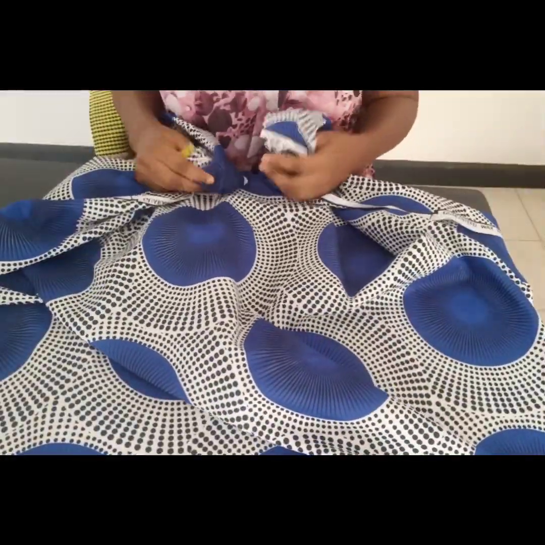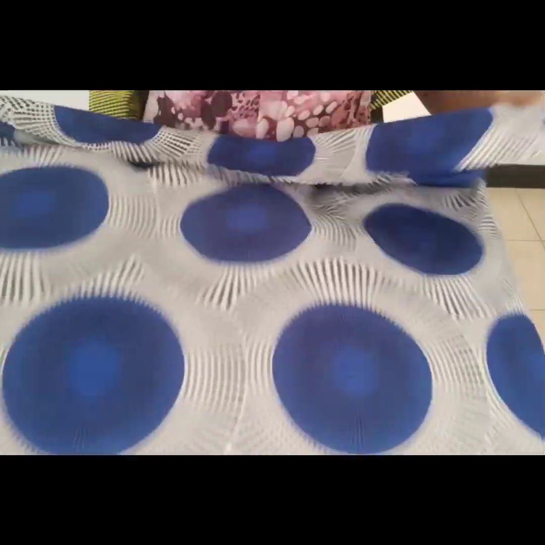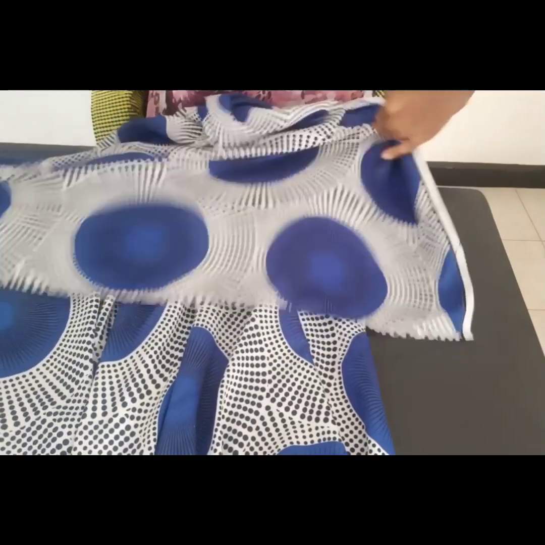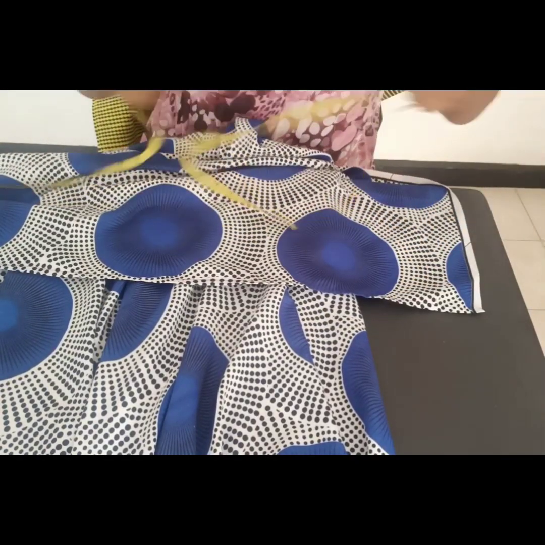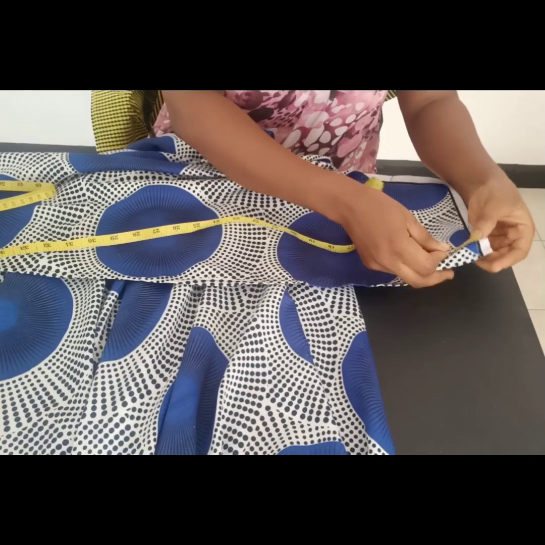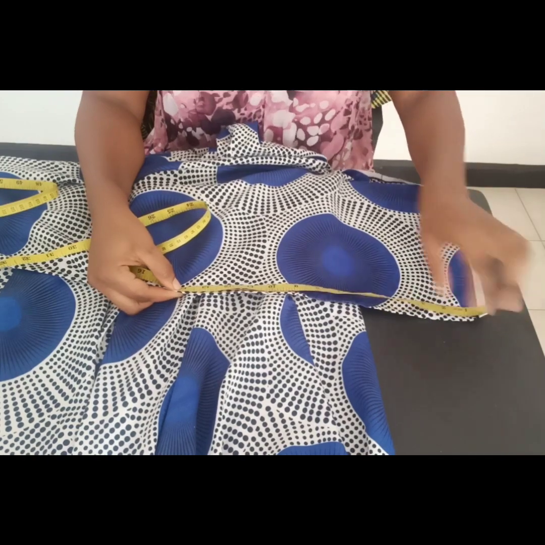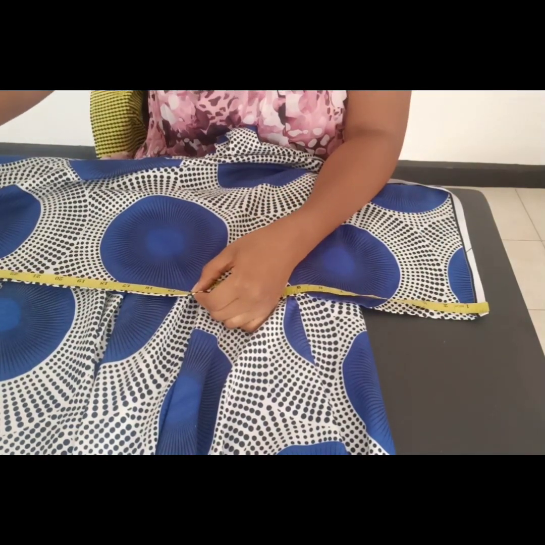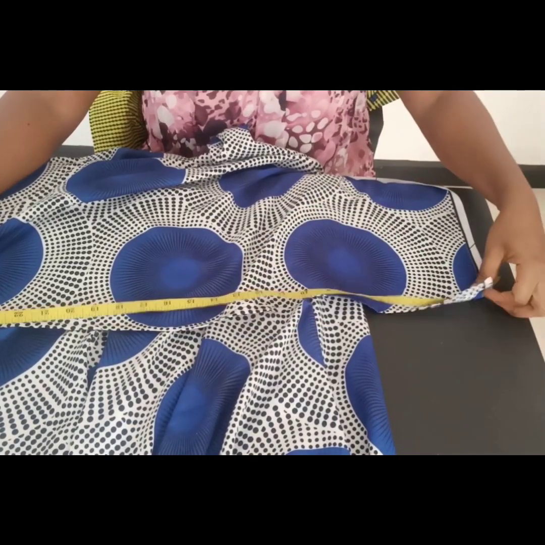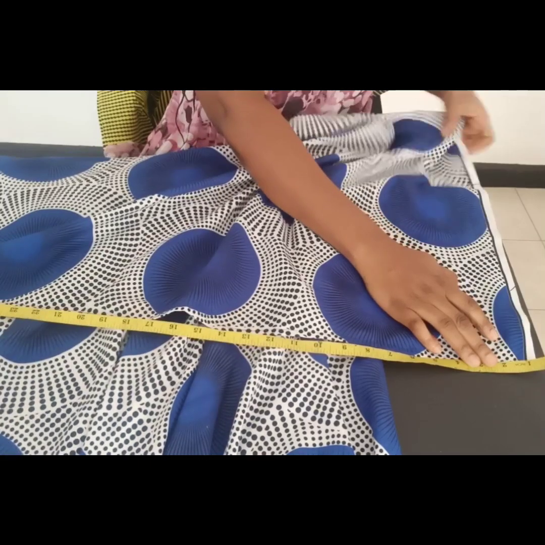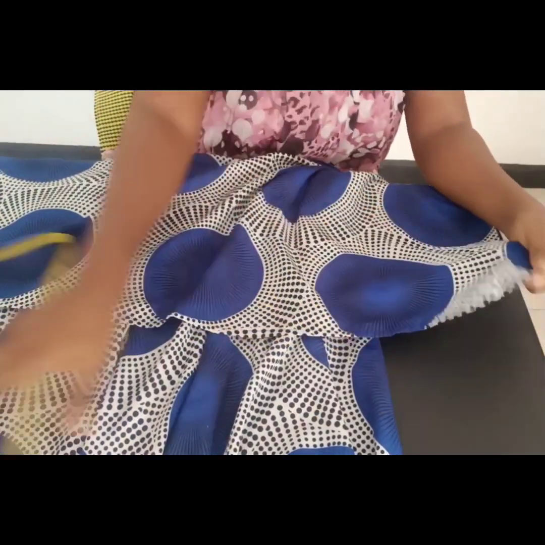Welcome back. So here is our fabric. If you are going to fold a full circle, in order not to waste your fabric, what you do is to measure. We have said that you are using 14. You just measure 14, and because you are going to be folding into 4, you make it twice, that is 28. So your fabric will be 28 by 28. That is how you are going to know what to cut out.